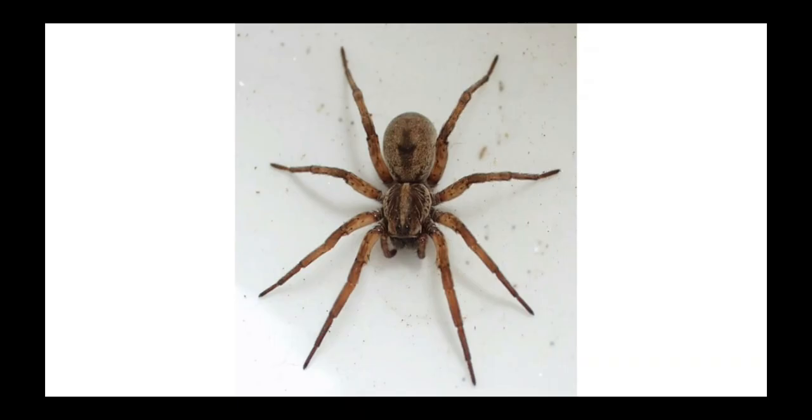Now, adaptation for mode of feeding for specimen B is that it has a modified mouthpart. It has a unique web building and specific hunting strategies which it uses to catch its prey.